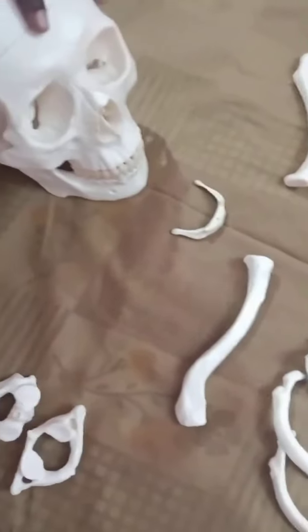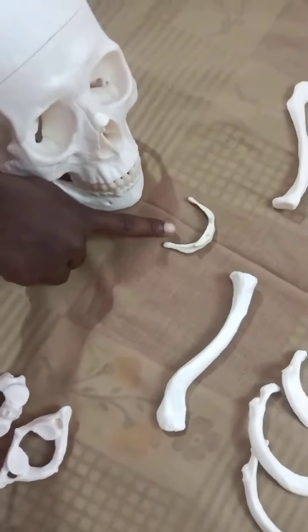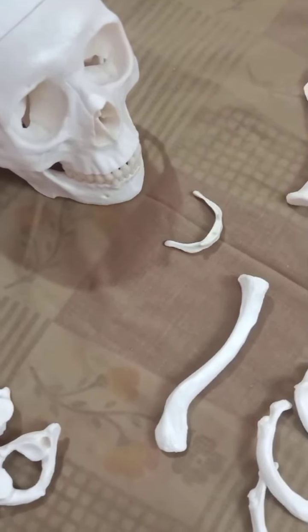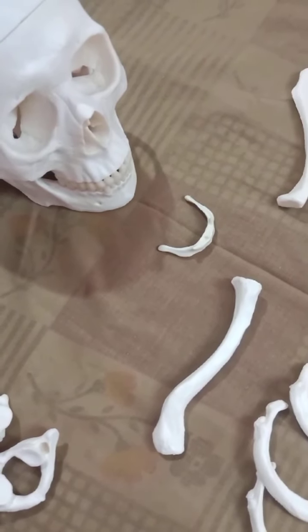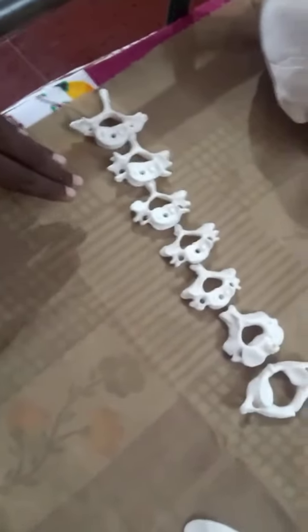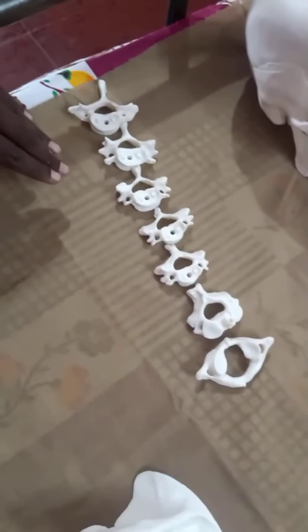Below the skull is a small bone called the hyoid bone in the anterior neck region, and this bone does not articulate with any other bone, but it is placed in its position with the help of the muscles attached to it. The posterior aspect of the neck is formed by the cervical bones.